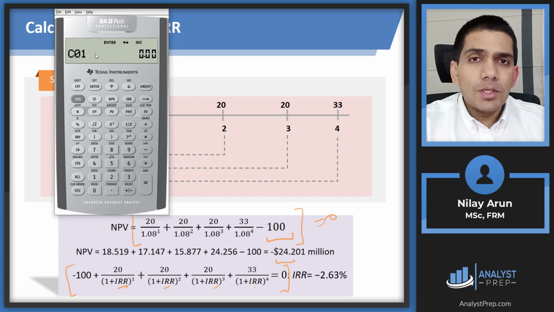Now, usually what we would have done is take all of these cash flows, so 20, 20, 20, and 33, and keep entering all of those. Now, in this case, we can clearly see that 20 is occurring more than once. It's occurring thrice. So rather than putting it 3 times, we put 20 here and press enter. When you press the down arrow key, we see F01. F is basically for the frequency. How many times is that cash flow occurring? Now, it's by default 1 because the assumption is that the cash flow is occurring only once.